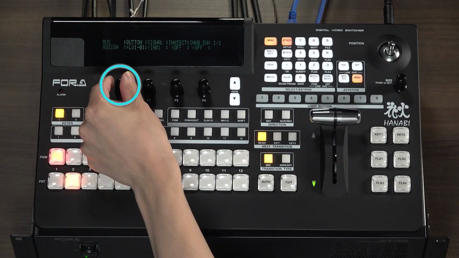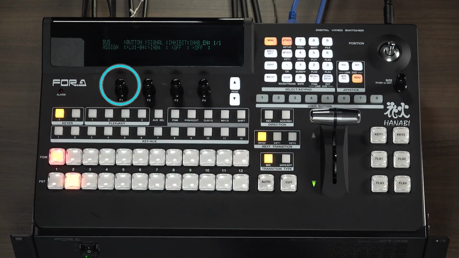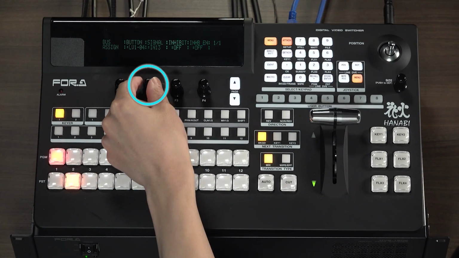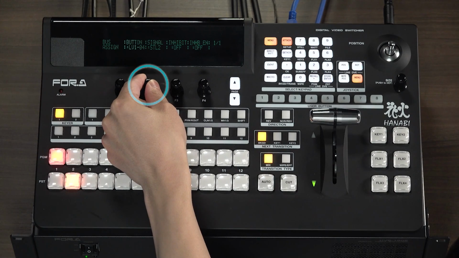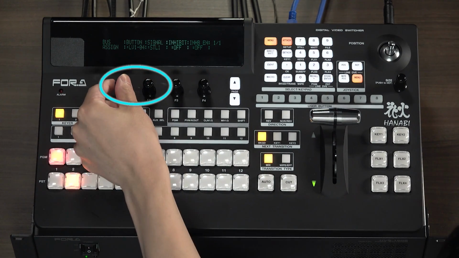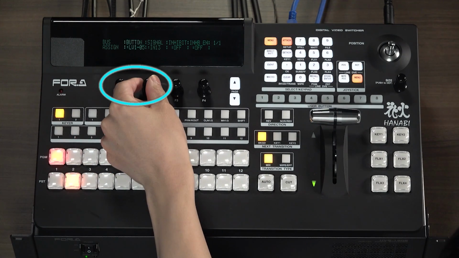Press F1 to select 04 of LV1. Press F2 to select still 1. Assign to button 5 in the same way.